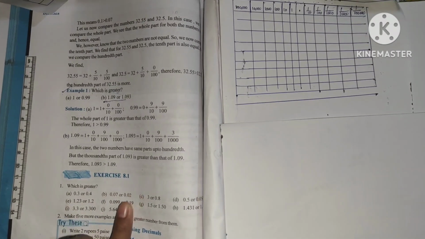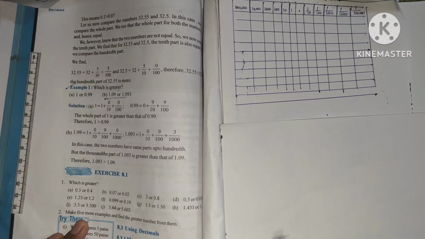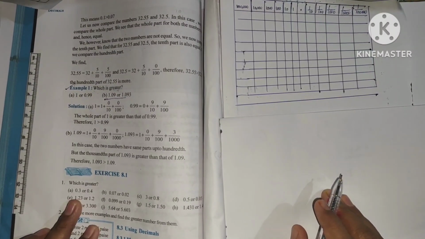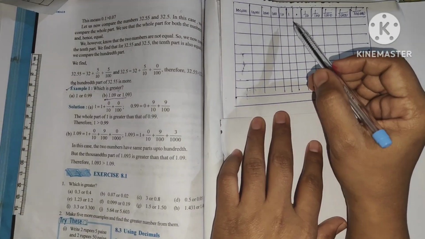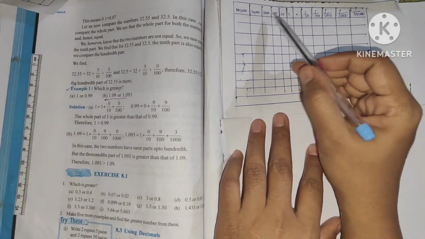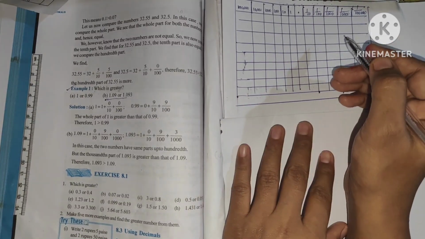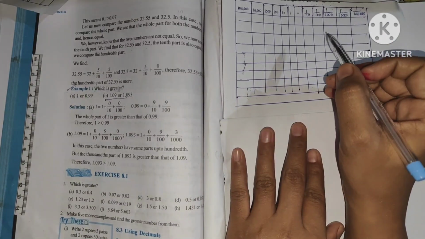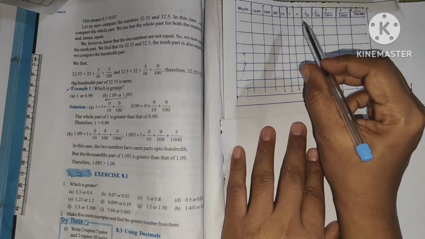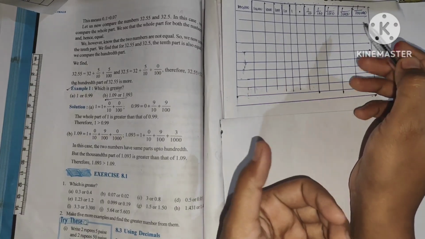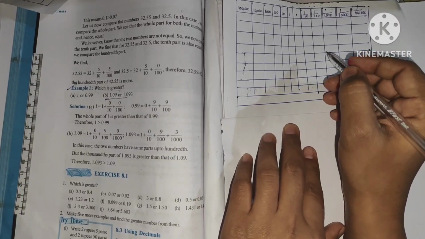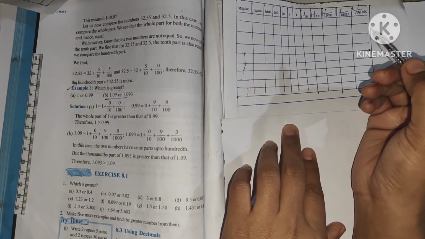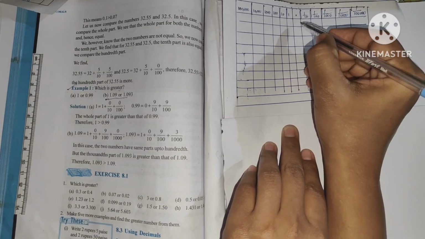So now exercise 8.1, which is greater, 0.3 or 0.4. See here we have place values, right? It's ones, tens, 100, 1000. Just for your understanding I am writing, students. Okay, just మీకు అర్థమైతే చాలు. ఈ ప్లేస్ వాల్యూస్ ఇలా మైండ్లో కంపేర్ చేసుకోవాలి. యూ హ్యావ్ టు కంపేర్ ఇన్ యువర్ బ్రెయిన్. సో 0.3 or 0.4. So now write the place values.